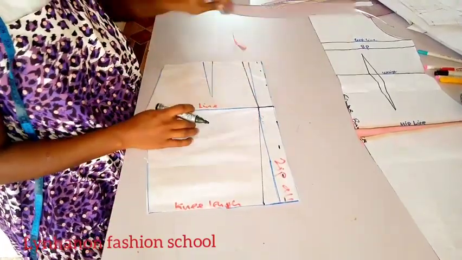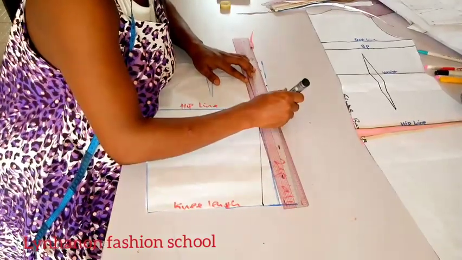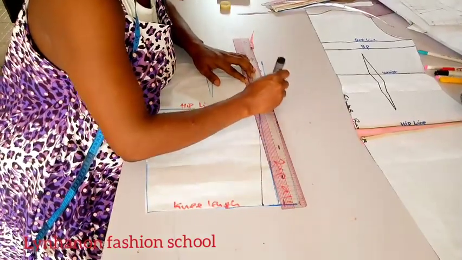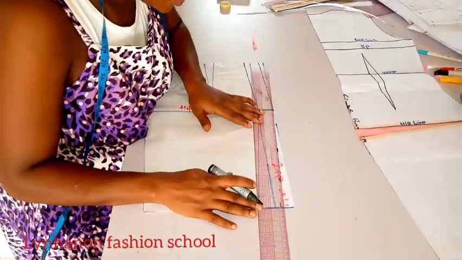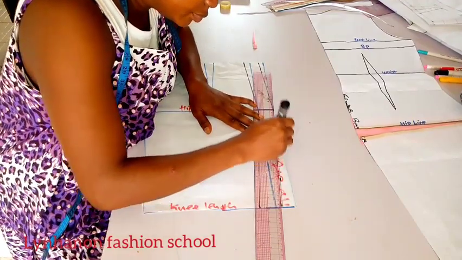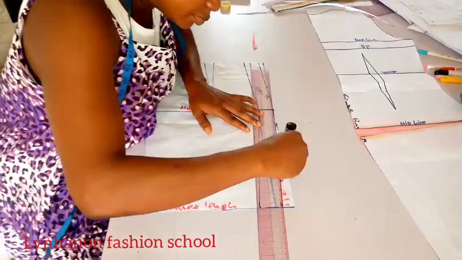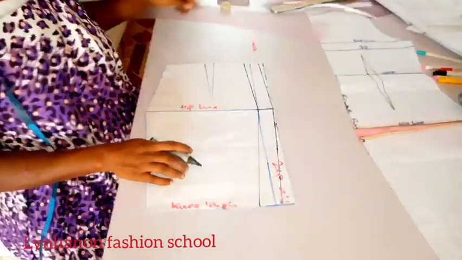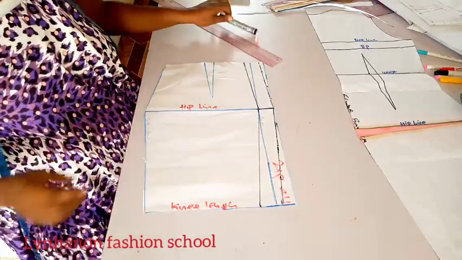So I'll connect those lines together. Okay, so if your zip allowance is intended to be 1 inch or 2 inch, whatever the case may be, you are going to start marking that out from the new line. So I'll connect. Okay, can you see? So I've connected out all my lines like so.